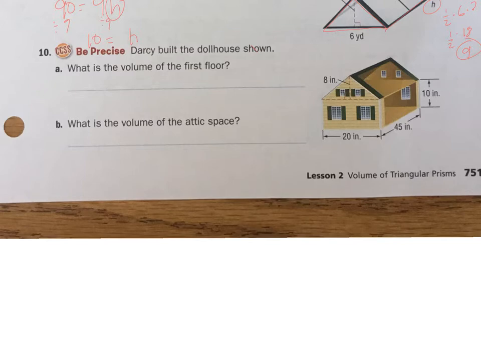Number 10. Darcy built the dollhouse shown. What is the volume of the first floor? So we want to find the volume of this first floor, which is right here. And it looks like it's a rectangular prism, not a triangular one. We have a rectangle shape here.